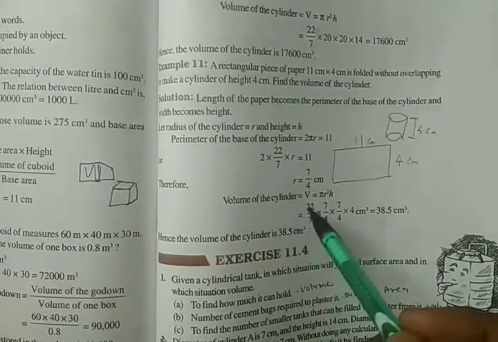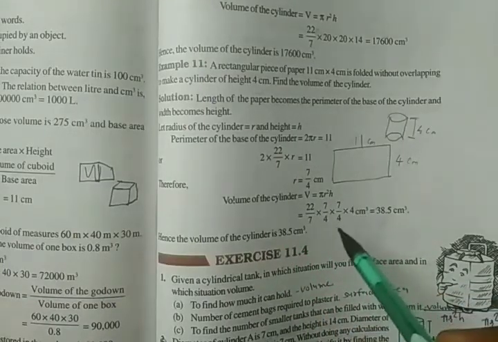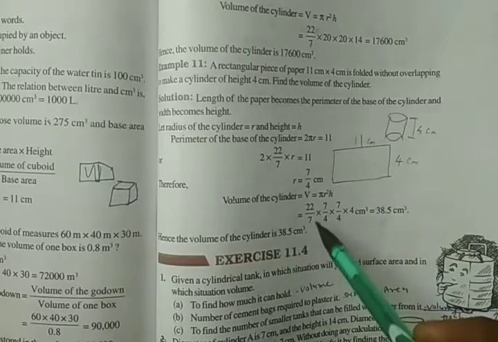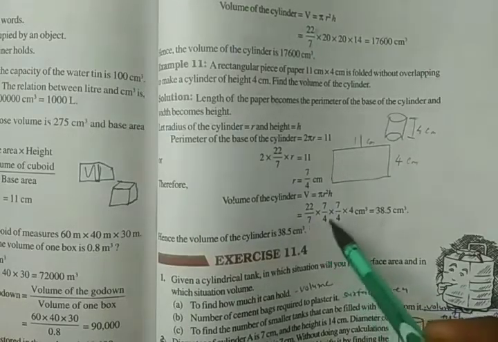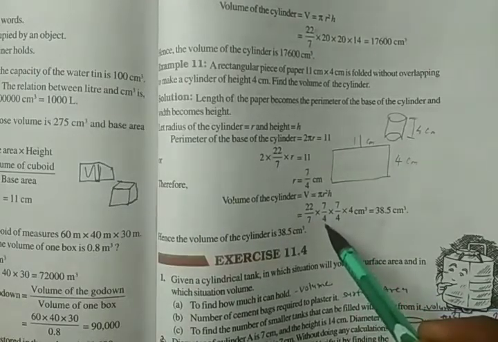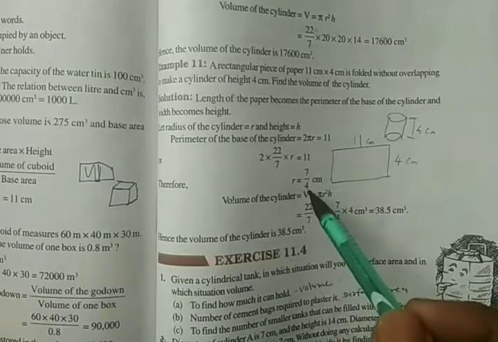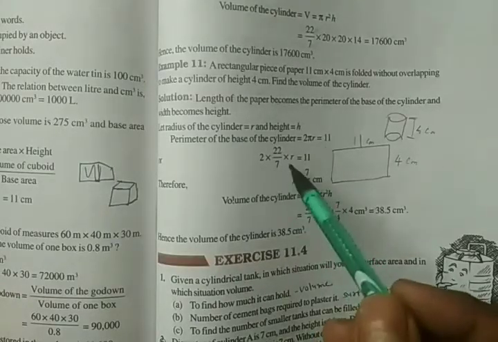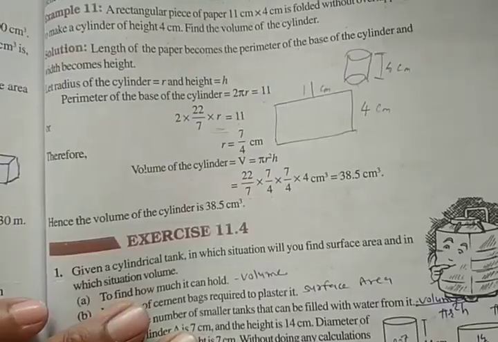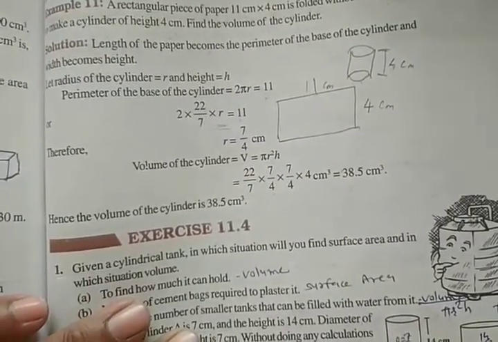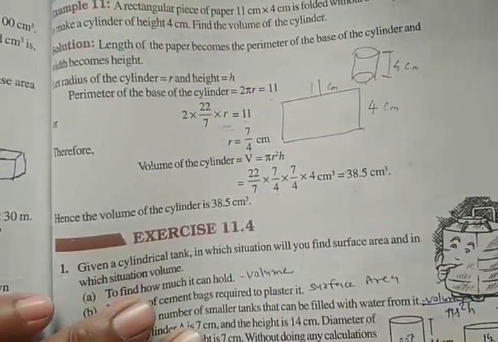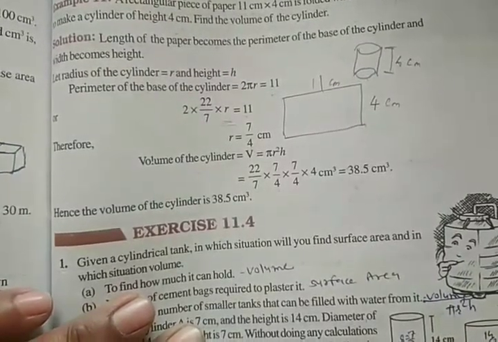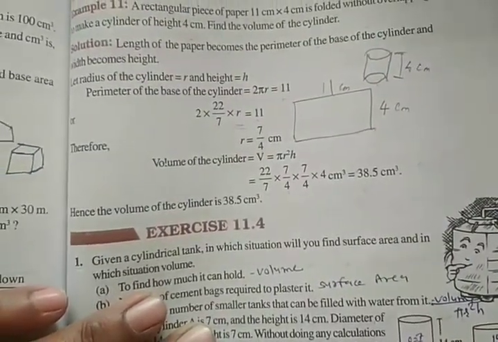The volume of cylinder formula is what? Pi r square h. Pi value we know is 22 by 7, it is a constant. R radius is 7 by 4, we have got the value from here. The height is 4 centimeter. So when you solve, you get the answer as 38.5 centimeter cube.